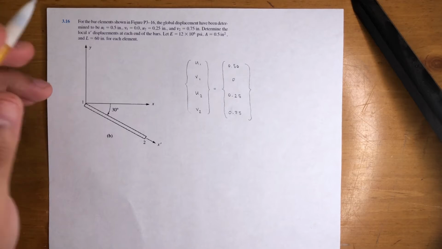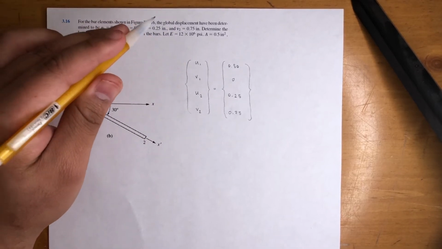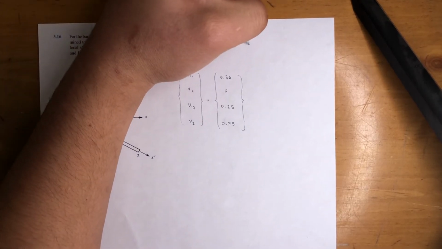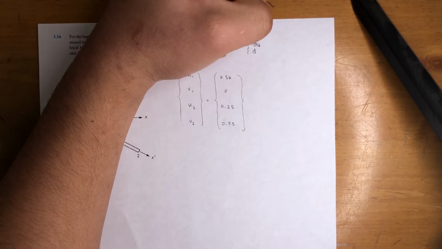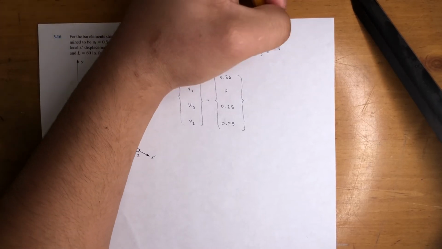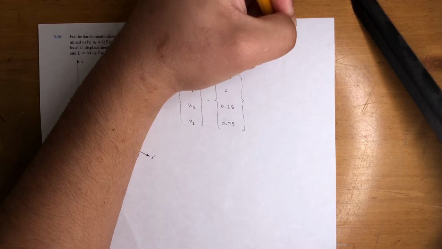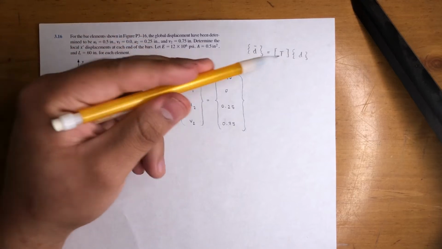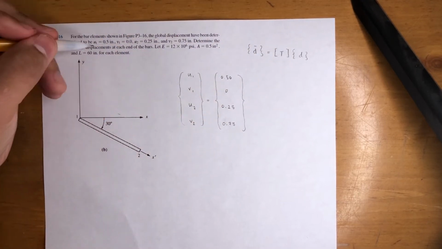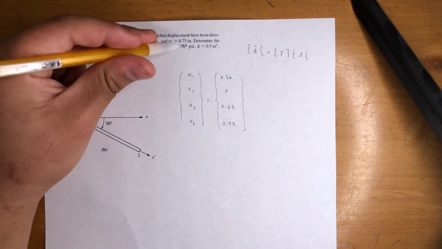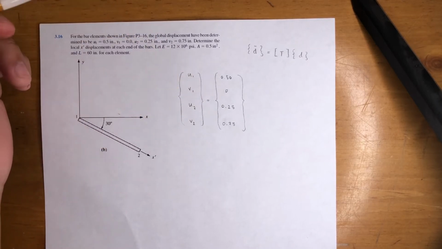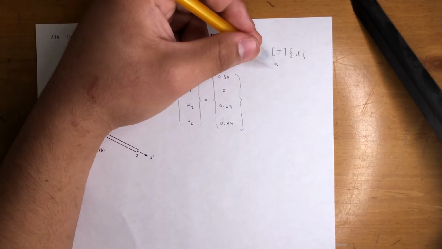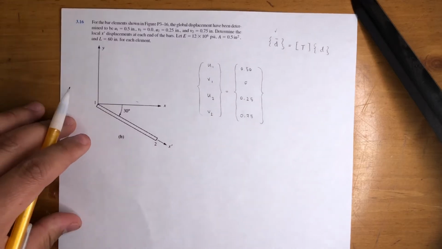All right, so just like the other one, we're not going to need E, A, and L because we're going from global to local. And to do that, you just use a transformation matrix. I didn't mention it in the other video, but this is the formula. It's D bar, which is the local displacement, is equal to a transformation matrix multiplied by your global displacement vector. So this D right here is this one right here. These are just given, right? U1, U2, V1, and V2, just in vector form. And we're just looking for this little D bar right here.